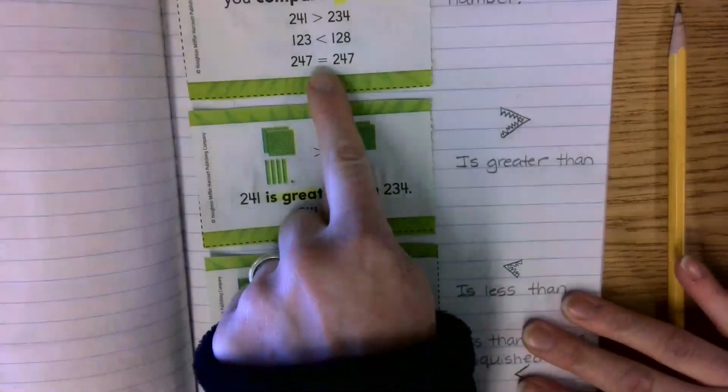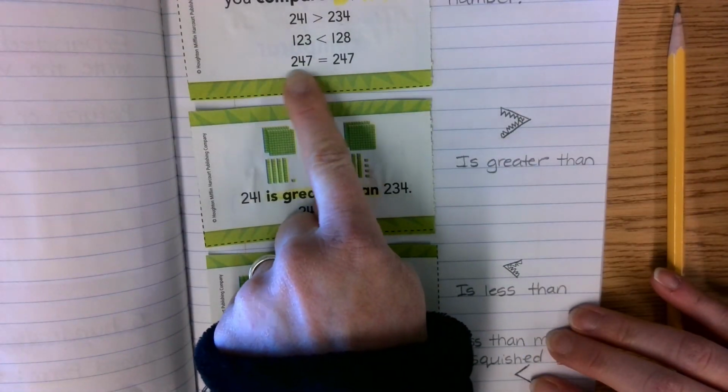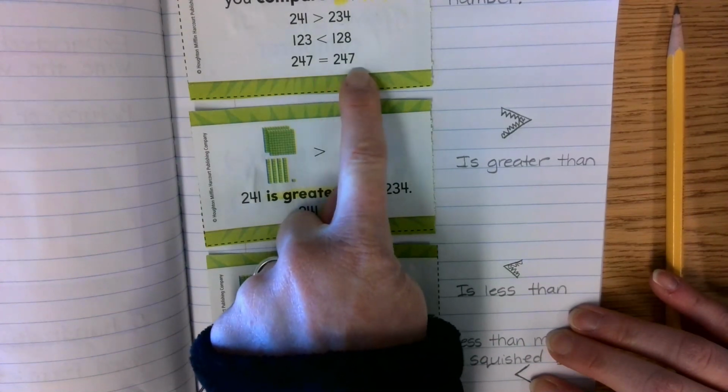Oh, also don't forget the equal sign. If two numbers are the same, then we have equal.